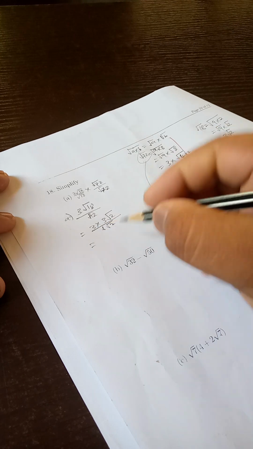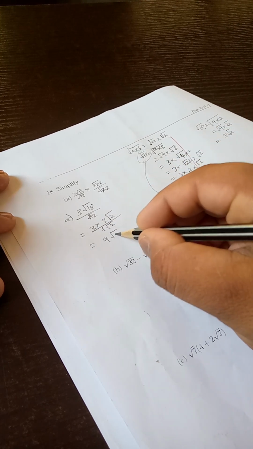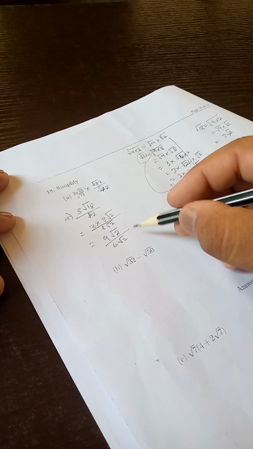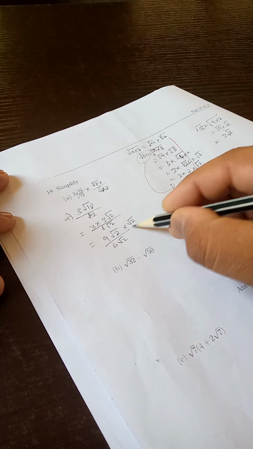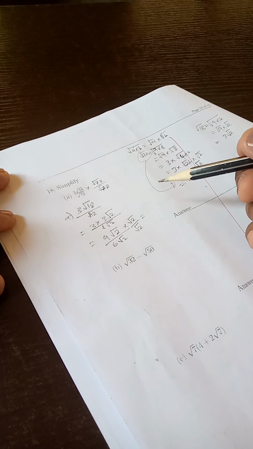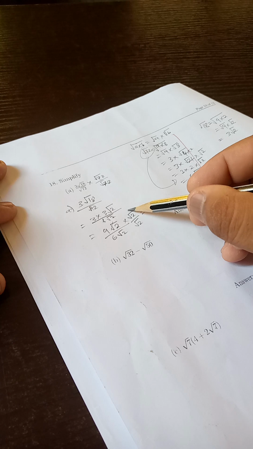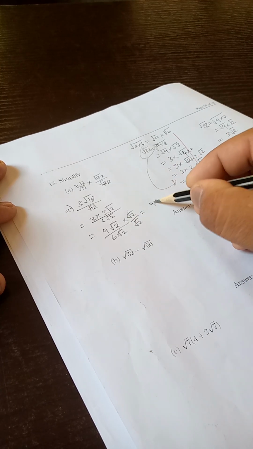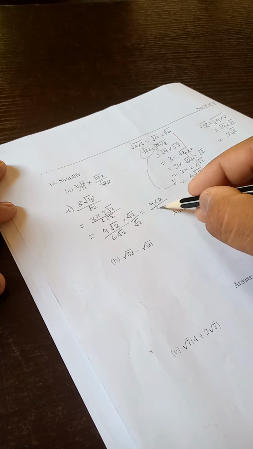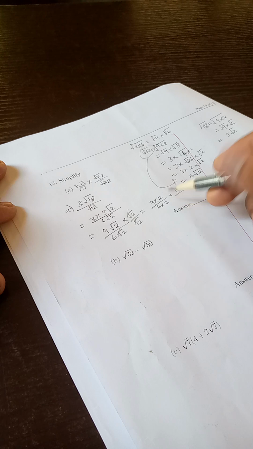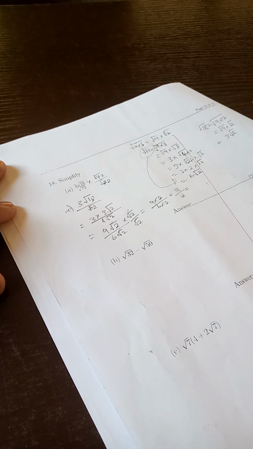So 3 times 3 is how much? 9, and then you have root 2 over 6 root 2. Can you see what's going to happen? Hopefully I'm correct. Like we said in the last video, when the roots multiply each other, they basically disappear, which means it's going to be 9 times 2 over 6 times 2. 9 times 2 is 18, and 6 times 2 is 12.